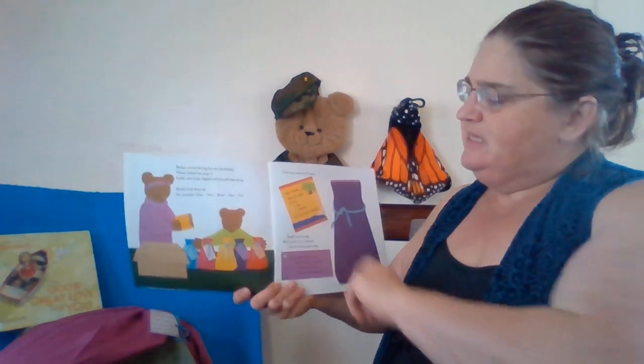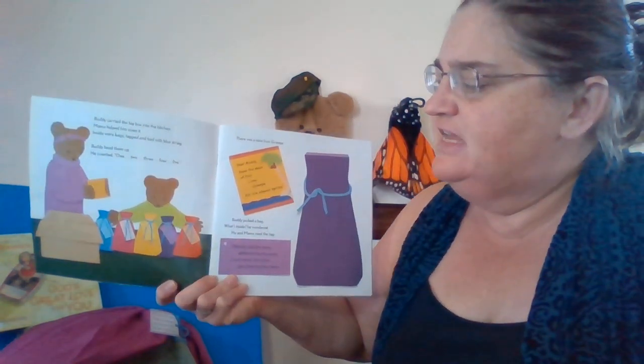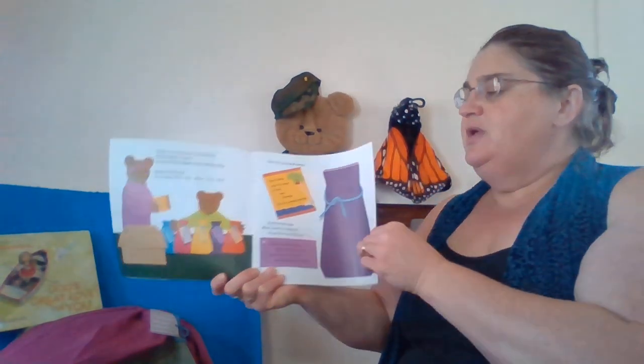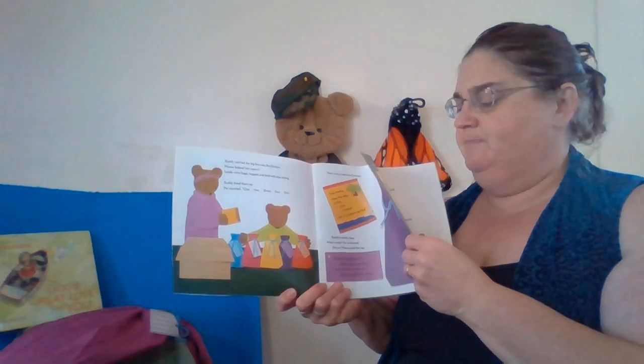There was a note from Gramps on the outside of the box. It said, Dear Buddy, have 5 days of fun. Love, Gramps. P.S. It's almost spring. So he chose the purple bag.